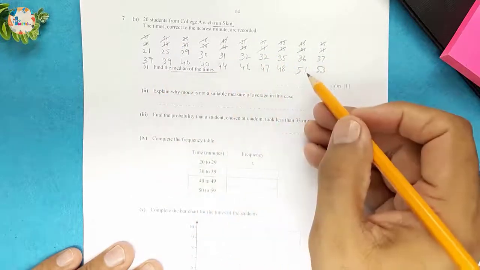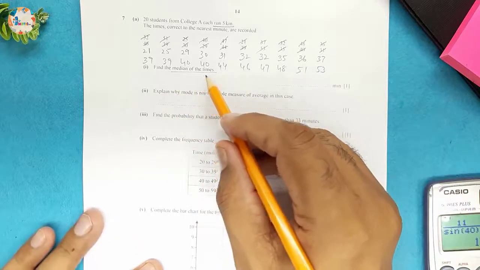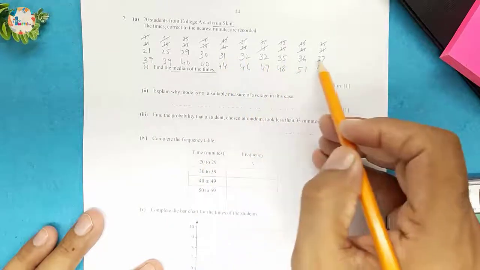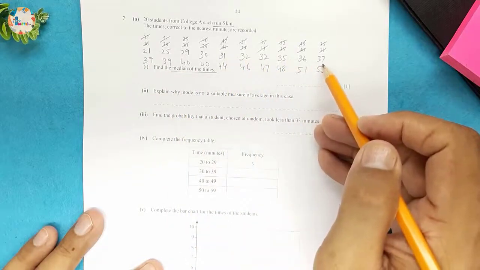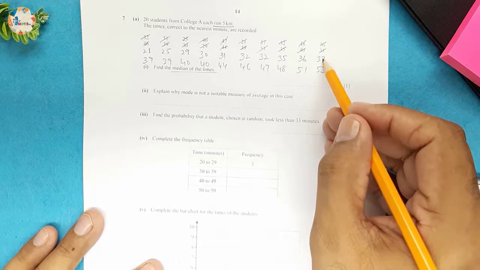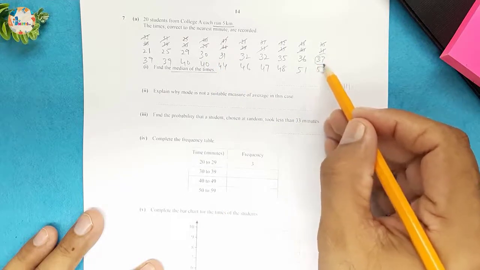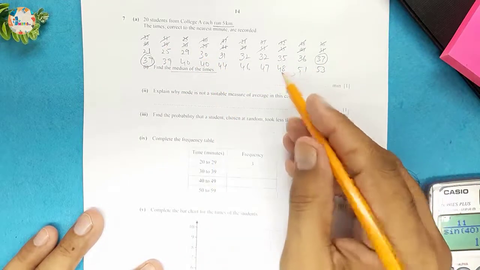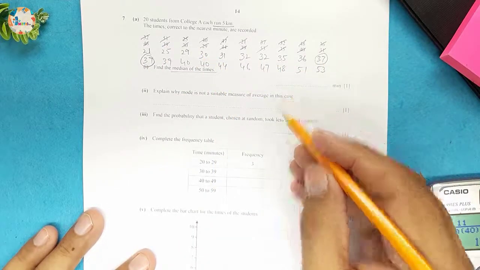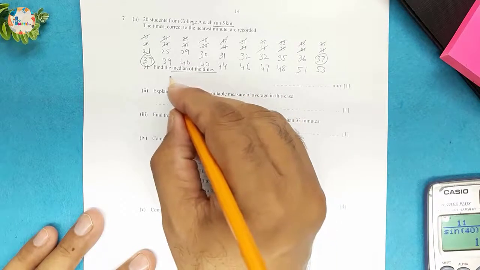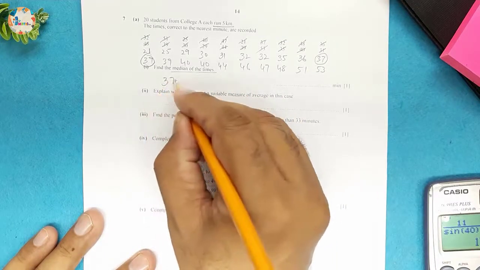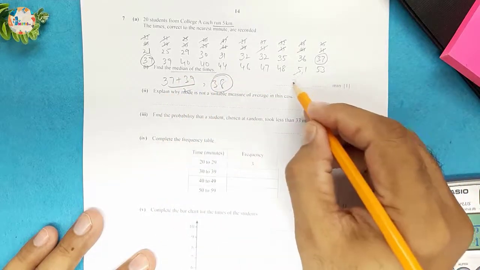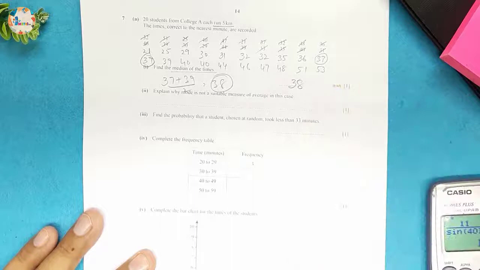So we have arranged them. Now we have to find the middle value: 1, 2, 3, 4, 5, 6, 7, 8, 9, 10. So these are 20 values, so the 10th value and the 11th value are 37 and 39. These two values we will add and divide by 2, so 37 plus 39 divided by 2 will be equal to 38, so the answer will be 38 minutes.